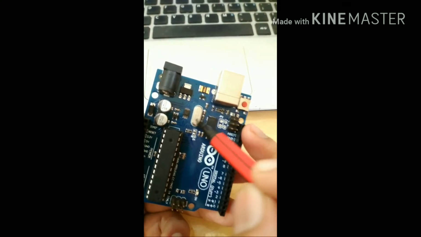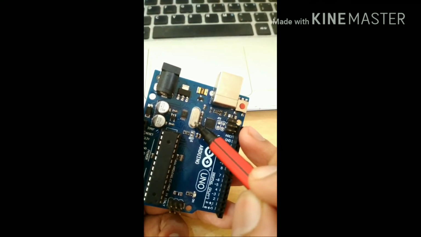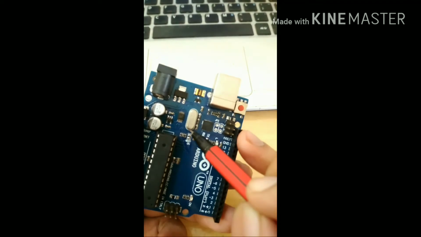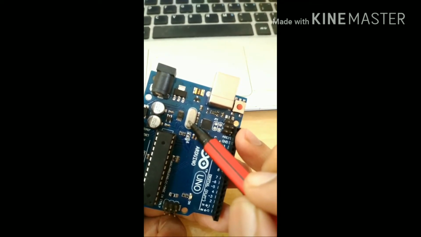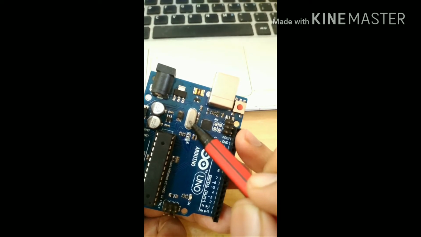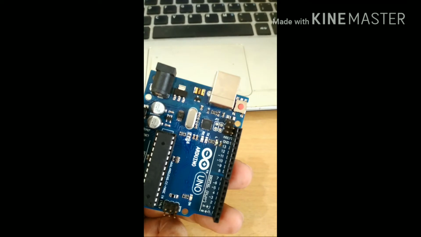And then this one is the crystal oscillator. The crystal oscillator helps Arduino in dealing with time issues. It is printed on the top of the Arduino crystal as 16.0 MHz. It tells that the frequency of this crystal oscillator is 16 megahertz.